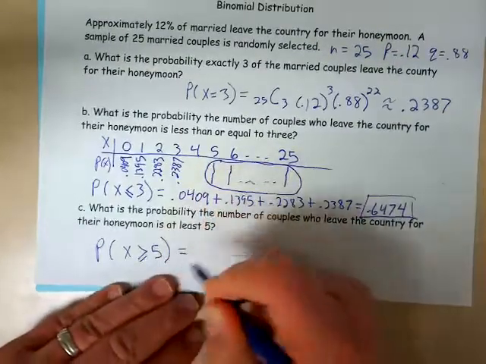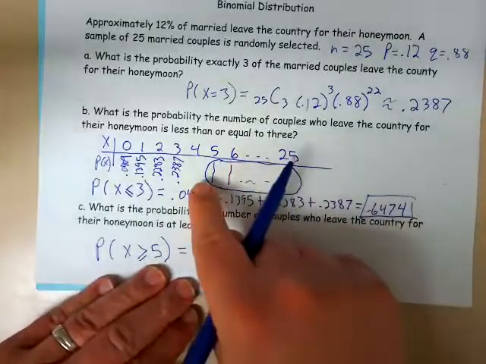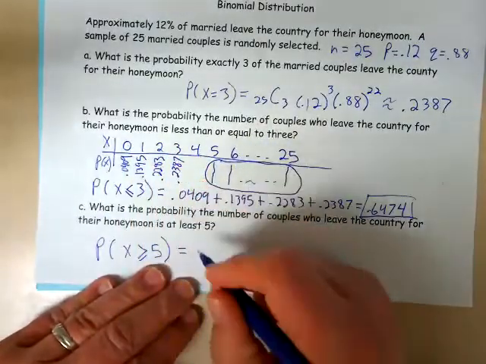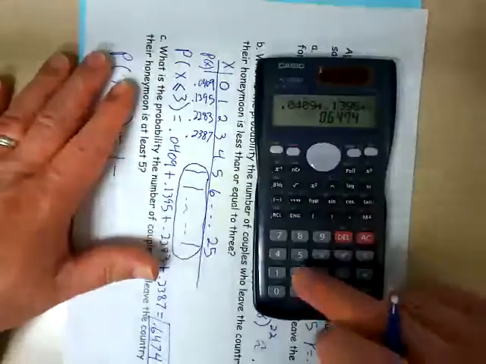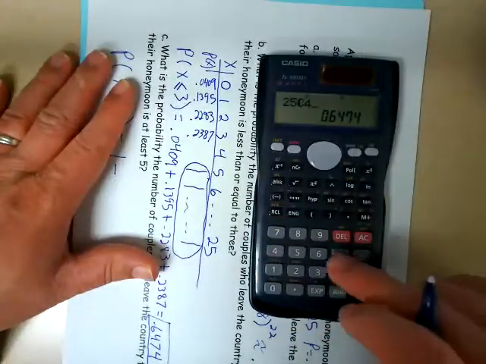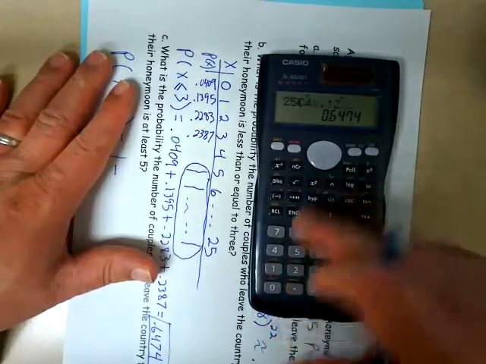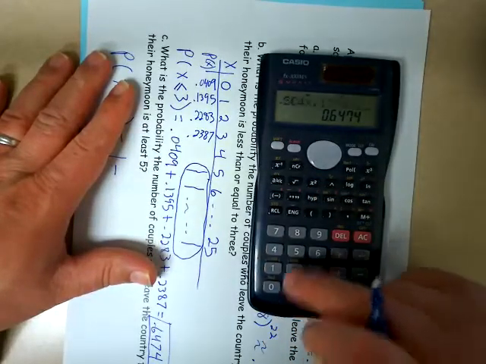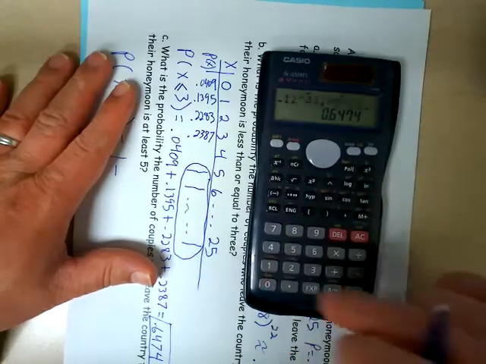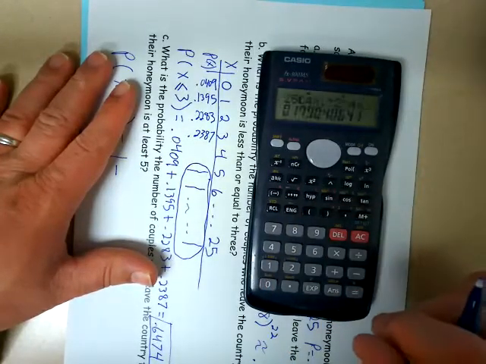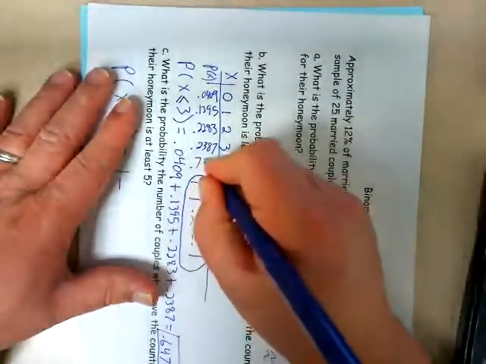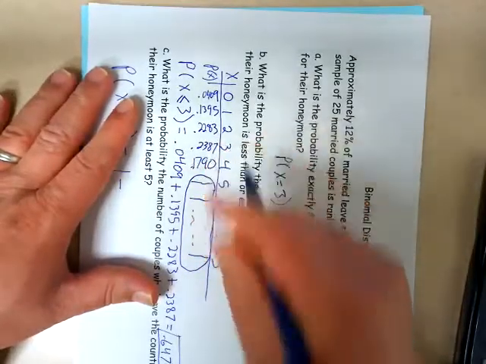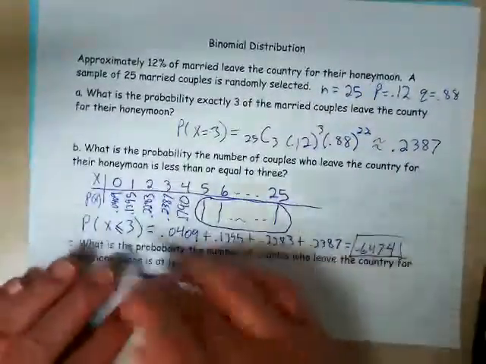To find these, I just have to take 1 minus the ones that I don't want. I have to add the one for 4 in there. So 25 choose 4, times 0.12 to the 4th, times 0.88 to the 21st. And I get 0.1790. They all add up to 1.